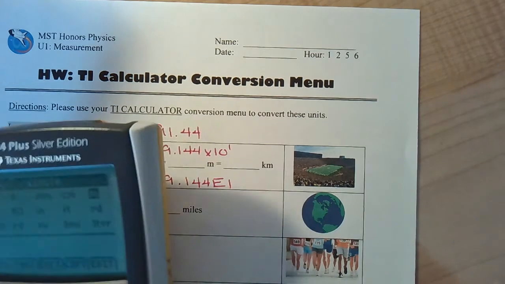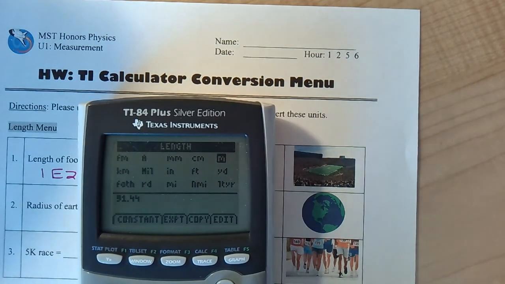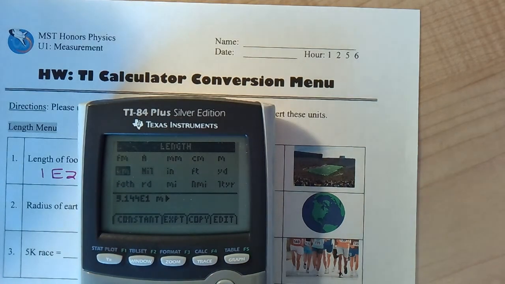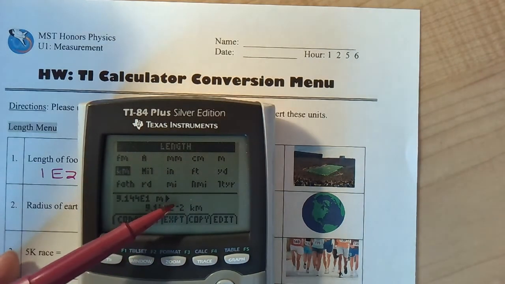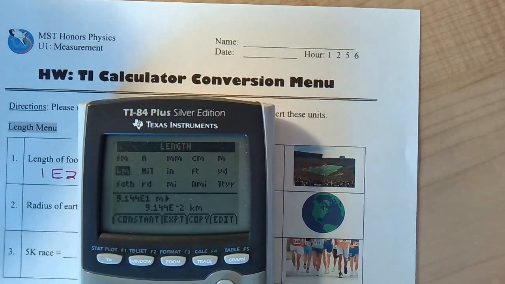Obviously 1E2 means 1 times 10 to the second, which is 100 yards. So it's going to do everything in scientific notation. All right, so what do we want to turn that into? We want to turn it into meters. So this arrow means what do you want to convert it into? And so after the arrow, I have to choose meter. So that's right there, meters.